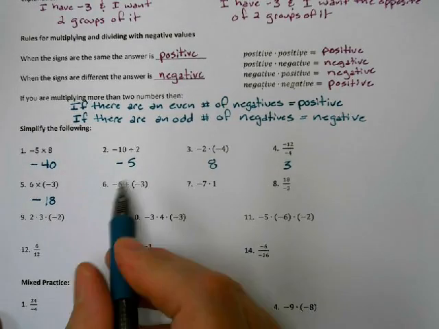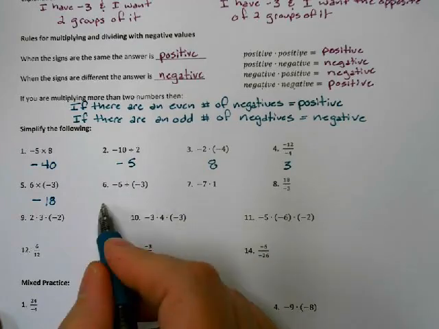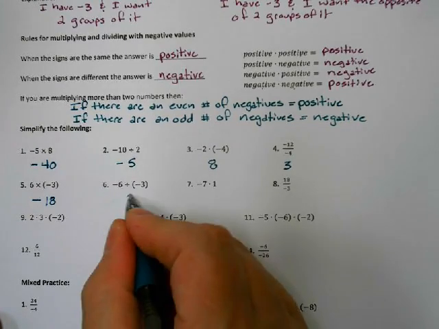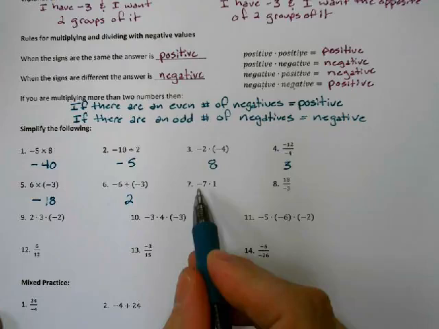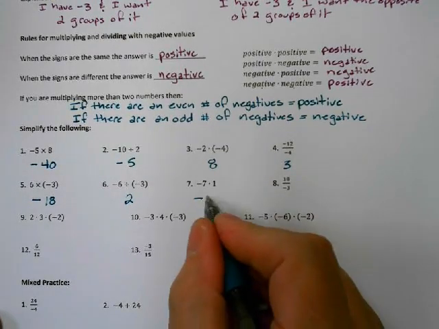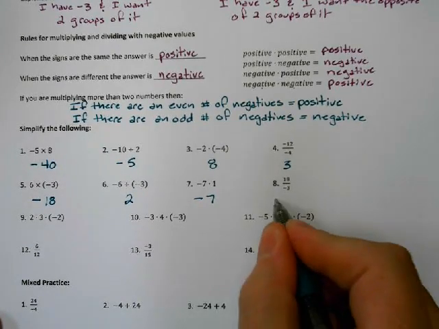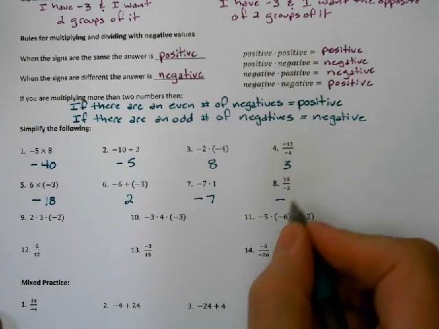Next one, -6 divided by -3. Same sign, positive answer. 6 divided by 3 is 2. Different signs, my answer is going to be negative. 7 times 1 is 7. Different signs, my answer is going to be negative. 18 divided by 3 is 6.